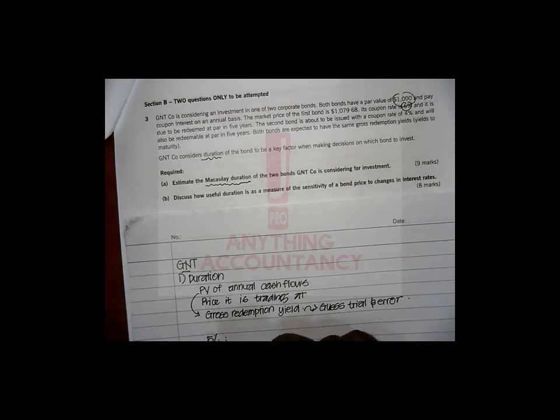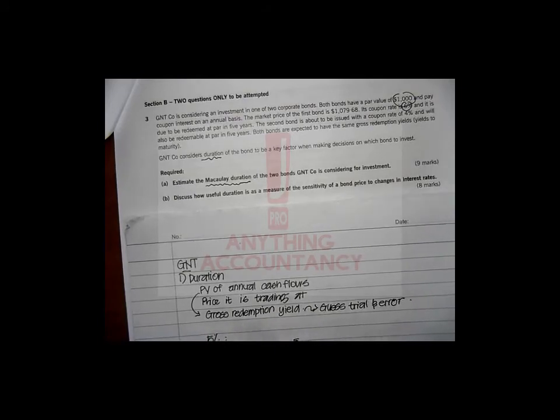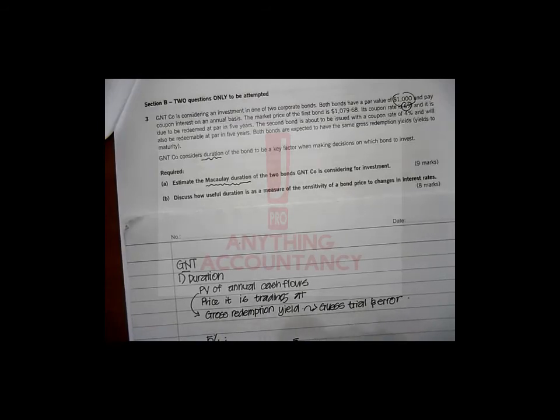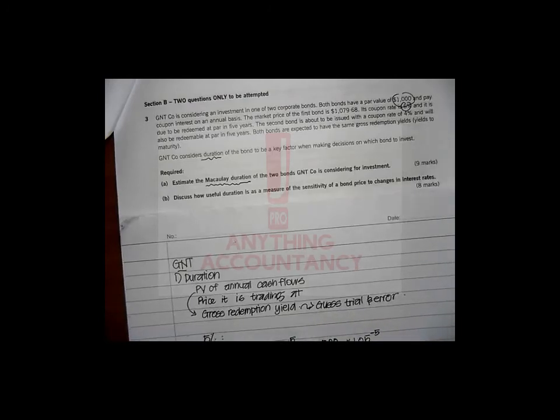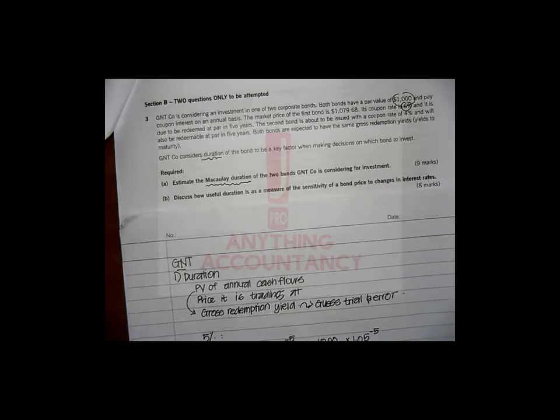So 1 minus 1.05 to the power of minus 5, and you're going to get $1,000 at the end. Okay, so you can get the value here.